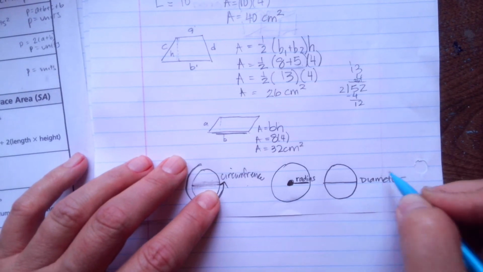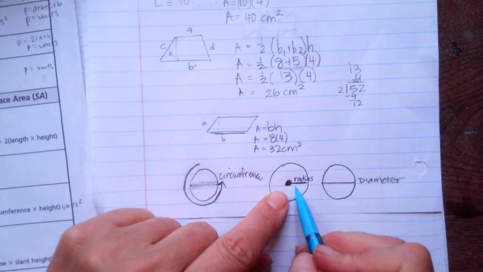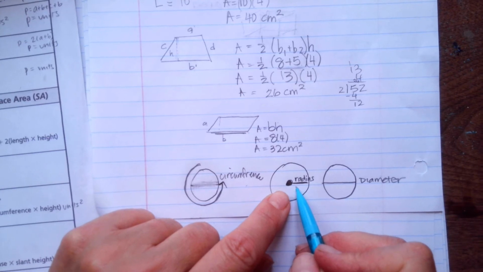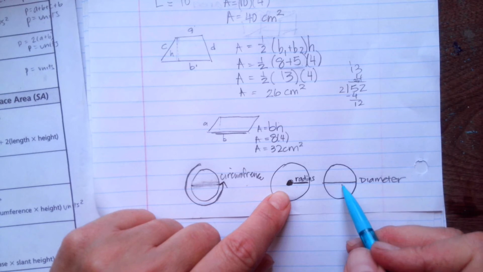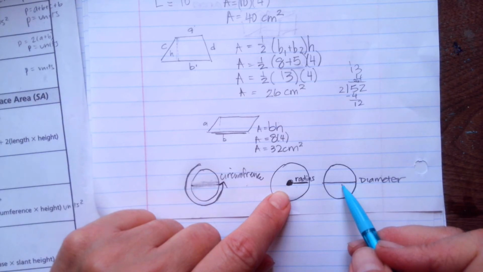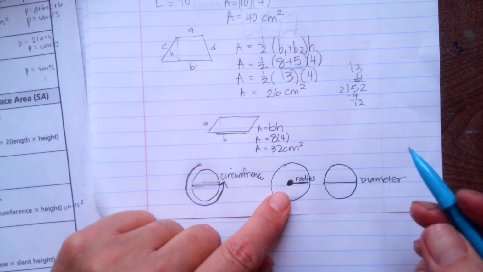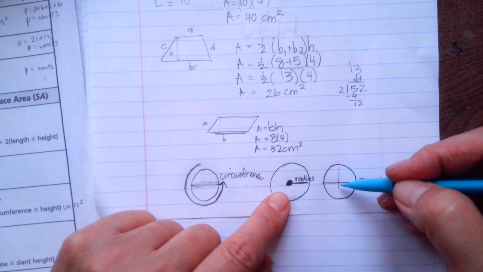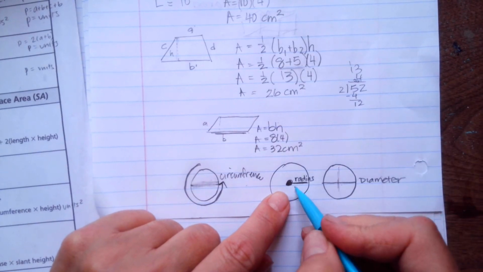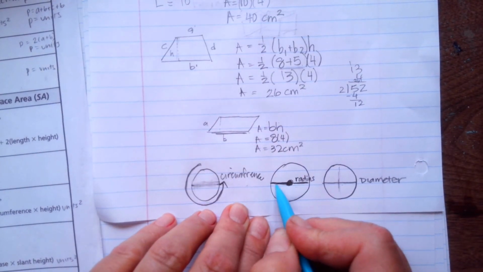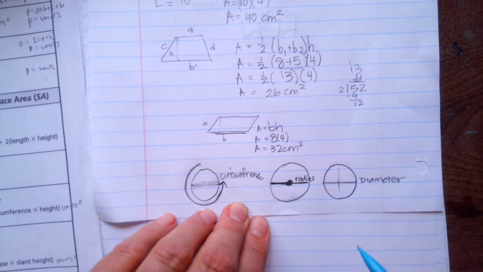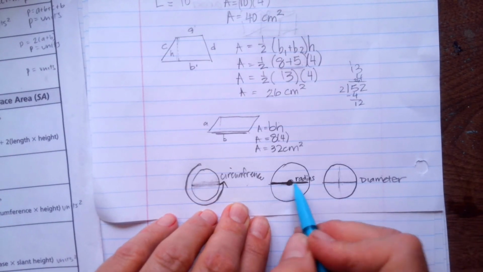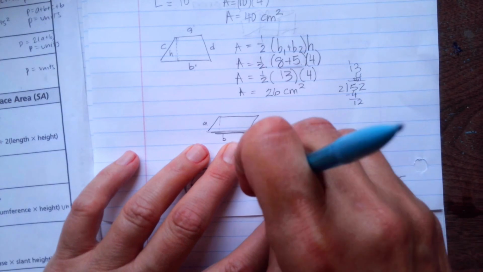What you will realize is that the radius is half of the diameter, and the diameter is 2 times the radius. Does that make sense to you, Lauren? Okay, so half of the diameter is called the radius. And if you did 2 radiuses, which is called radii, that would be the diameter. So that's the 2 things to remember.